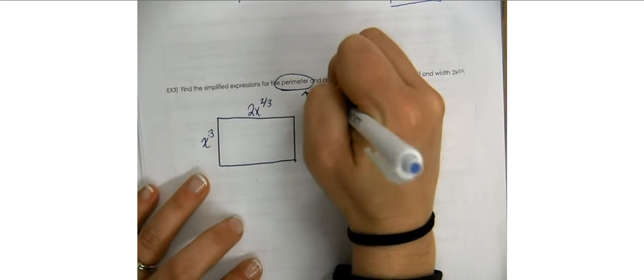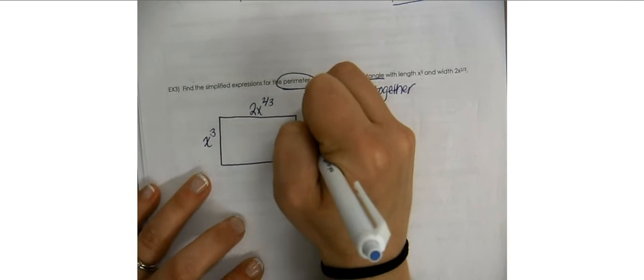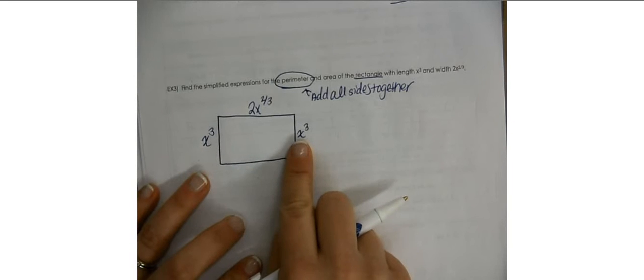And for this problem, we need to insert what our length and what our width is. So our length, we knew that that was x to the 3rd power, and our width is 2x to the 2/3 power. And we know that perimeter is when you add up all the sides together. So I'm going to add all sides together. Since this is a rectangle, we learned in geometry class that the opposite sides are congruent. So that's going to be an x to the 3rd power across from an x to the 3rd power, and this is 2x to the 2/3 power across from the 2x to the 2/3 power.